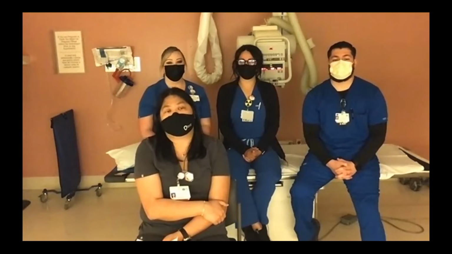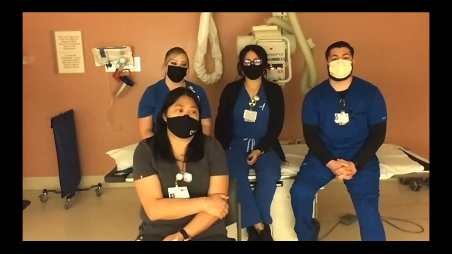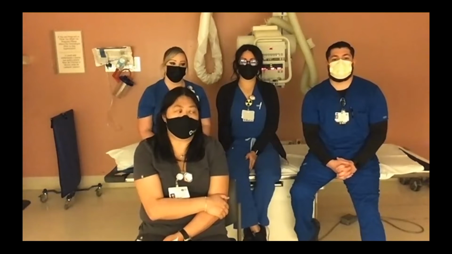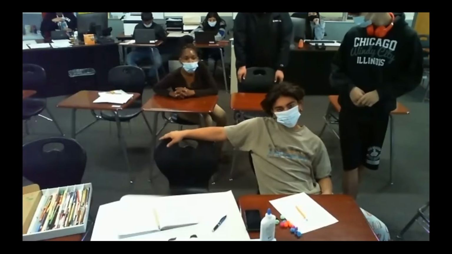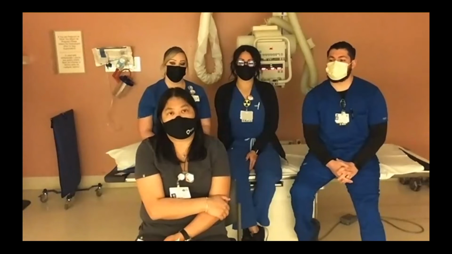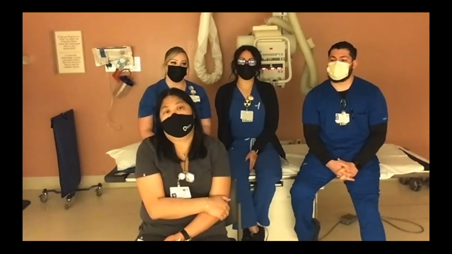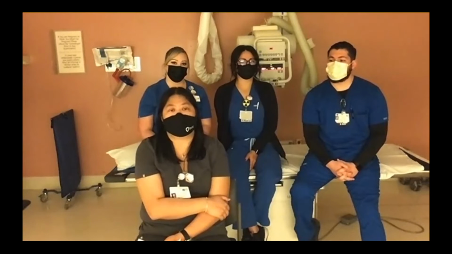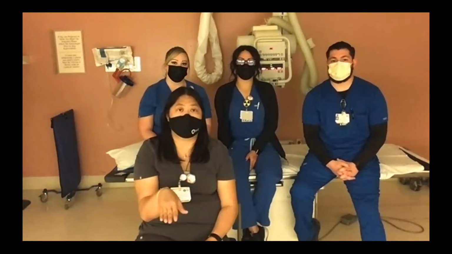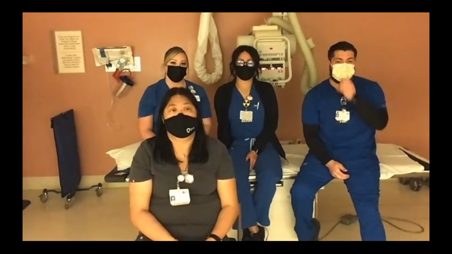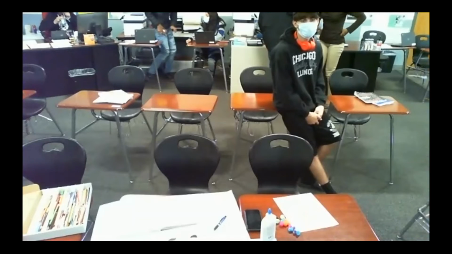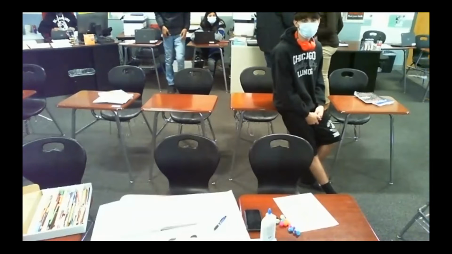I forgot to mention, all the students have to pass their background check and drug screening. This is very important, because it doesn't just apply to our program, it applies to all the medical fields, actually.